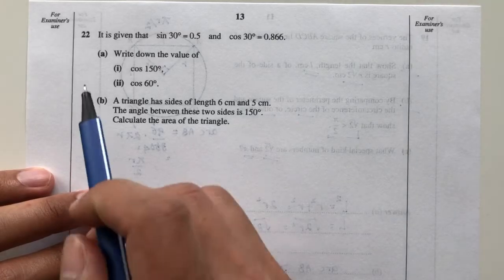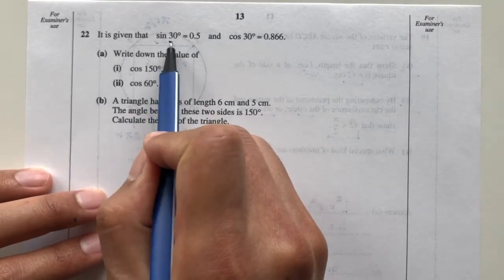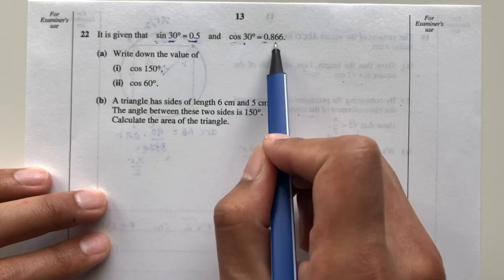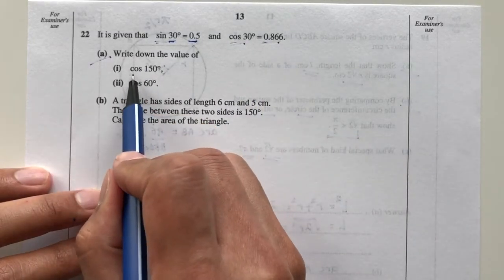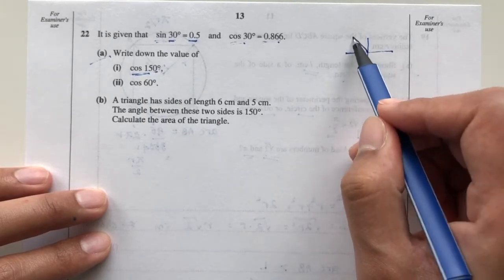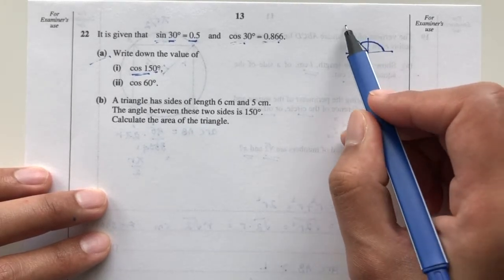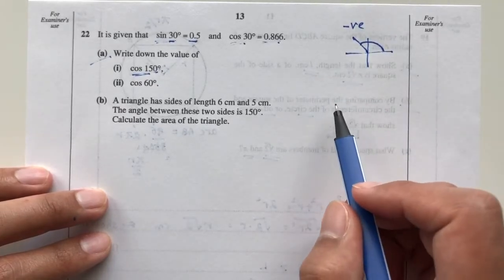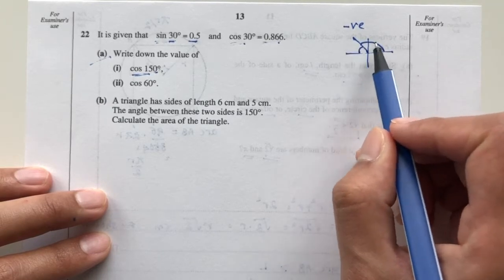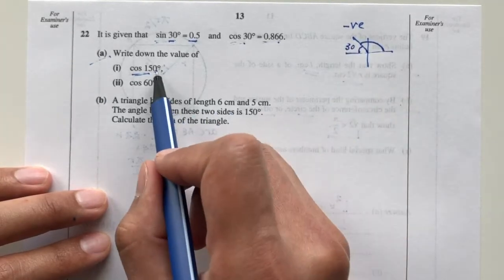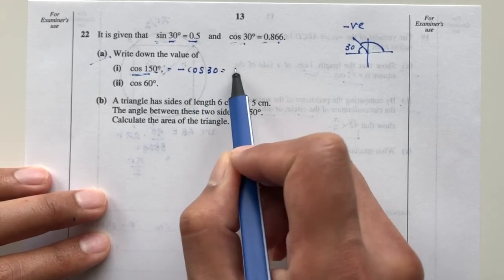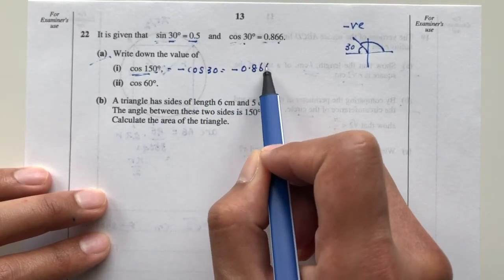Now question number 22 here, it is given that sine of 30 equal to 0.5 and cos of 30 is 0.866. So part A, write down the value of cos 150. So as you can see, 150 will be in this quadrant, which is negative for cos, right? So if this is 150, this will be 30. So basically cos of 150 is equal to minus cos of 30, which is minus 0.866.